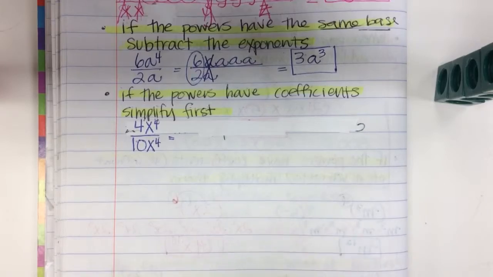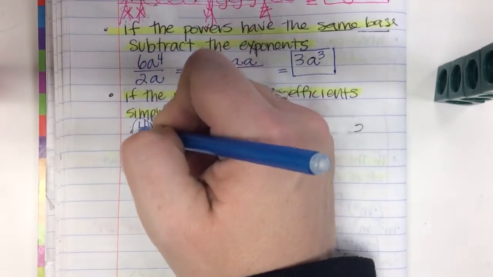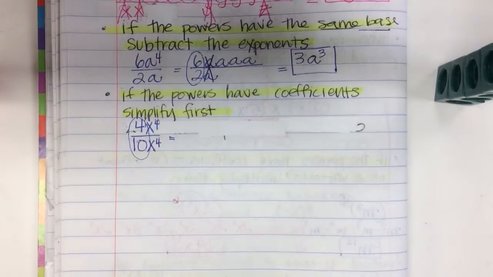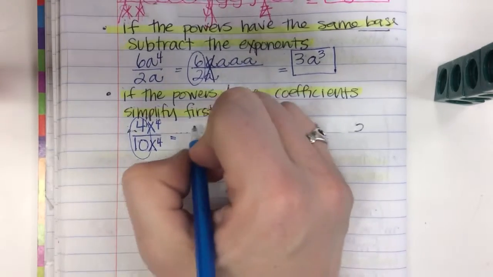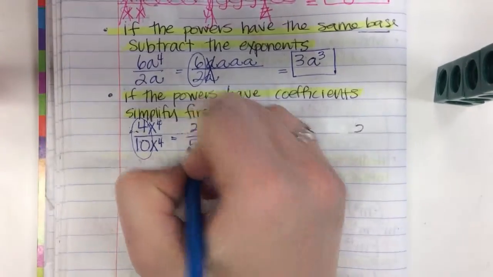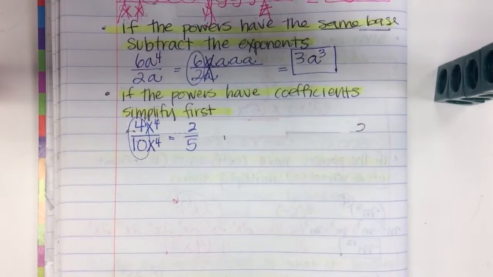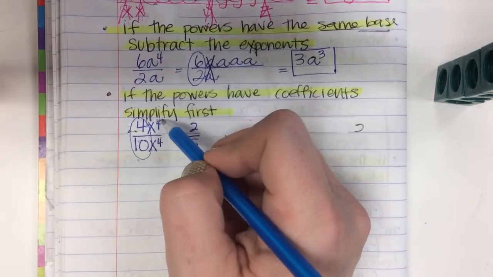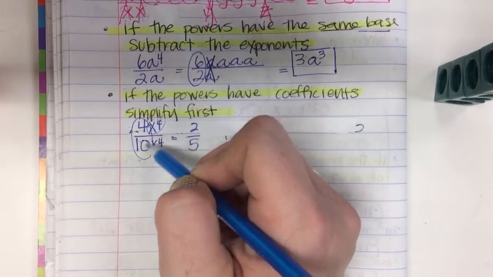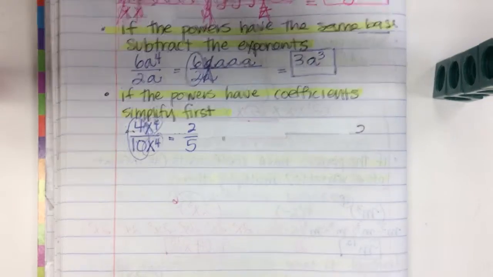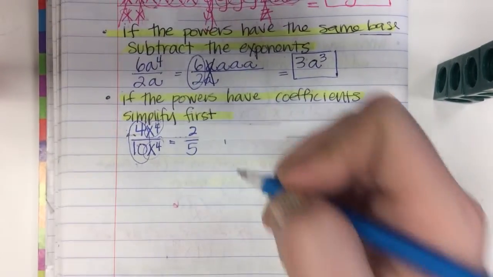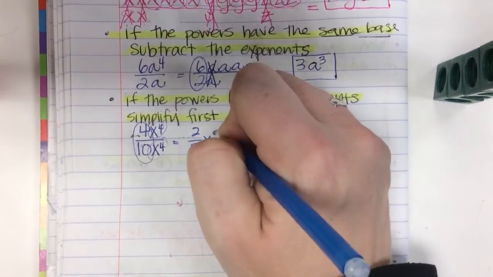So let's simplify first. 4 over 10 simplifies to what? 2 over 5. X to the 4th over x to the 4th. Let's subtract. 4 minus 4 is x to the 0.